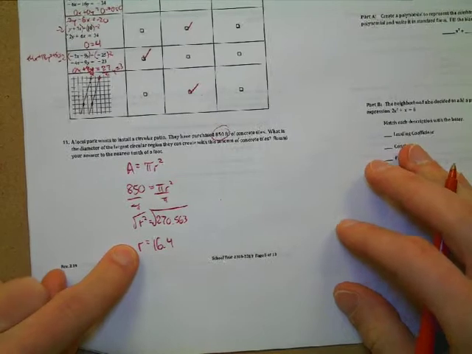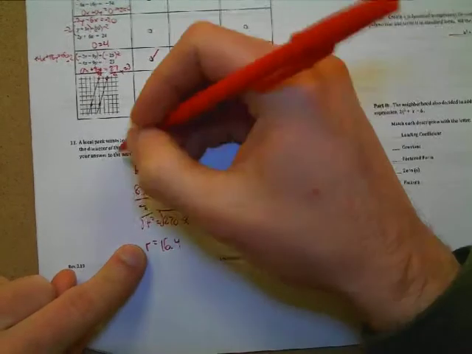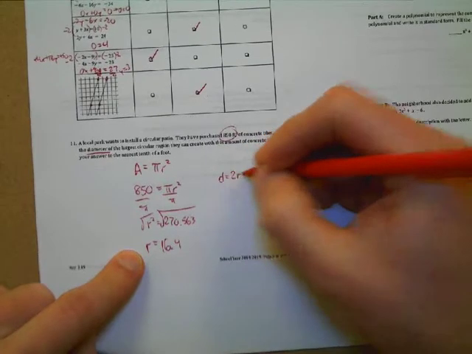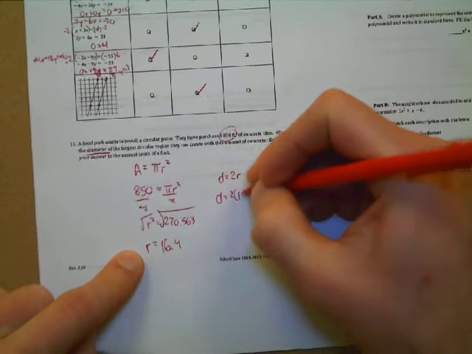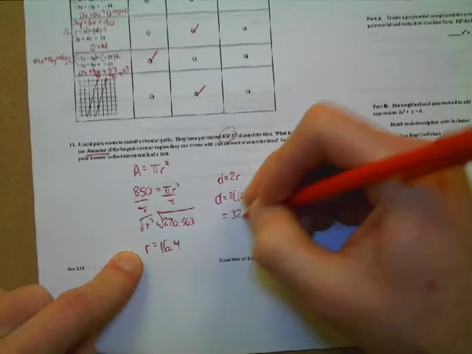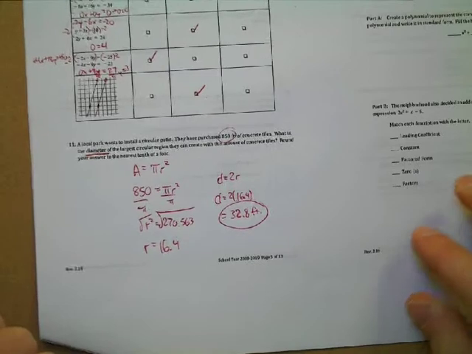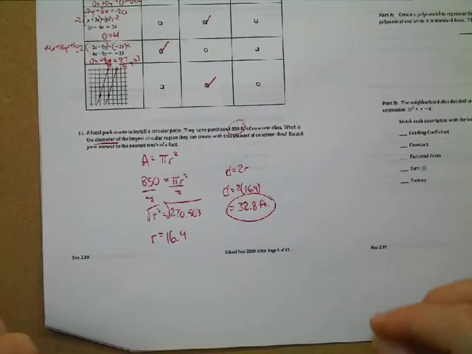that's the radius. We're trying to find the diameter. You have to double the radius, so the diameter is twice the radius. So diameter will be 2 times 16.4, which is going to be 32.8 feet. And that's your final answer there. Be careful. Diameter is what you were looking for, not the radius.